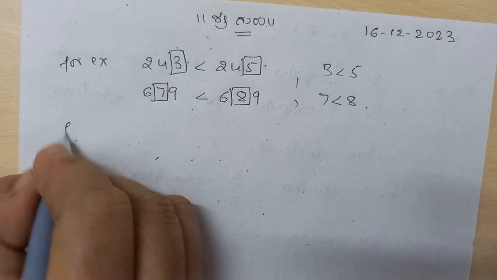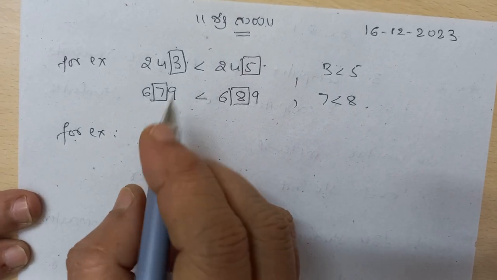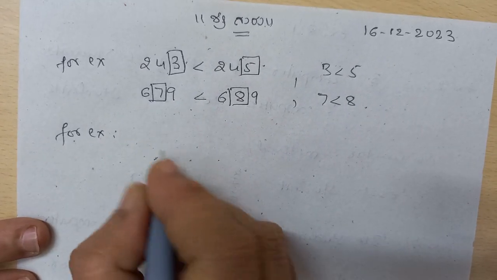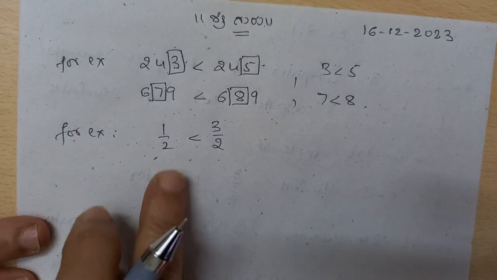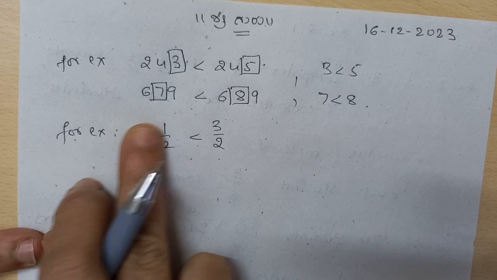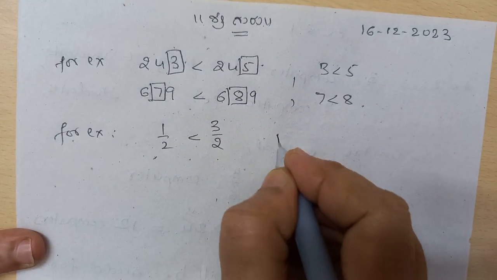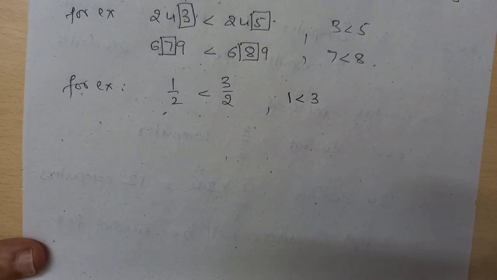And an example for fractions is 1 by 2 is less than 3 by 2 because the denominators are the same. Lesser the numerator, lesser the fraction. Here 1 is less than 3. Therefore 1 upon 2 is less than 3 upon 2.